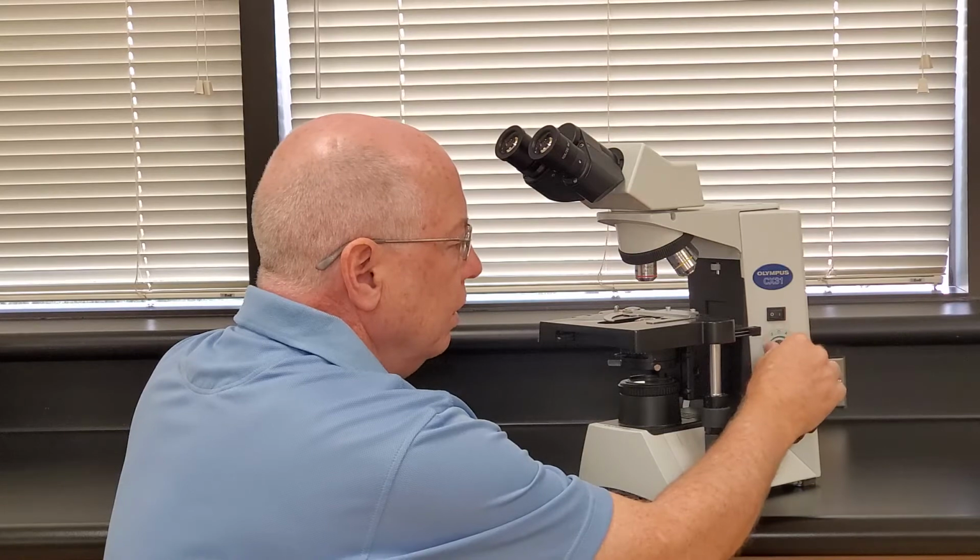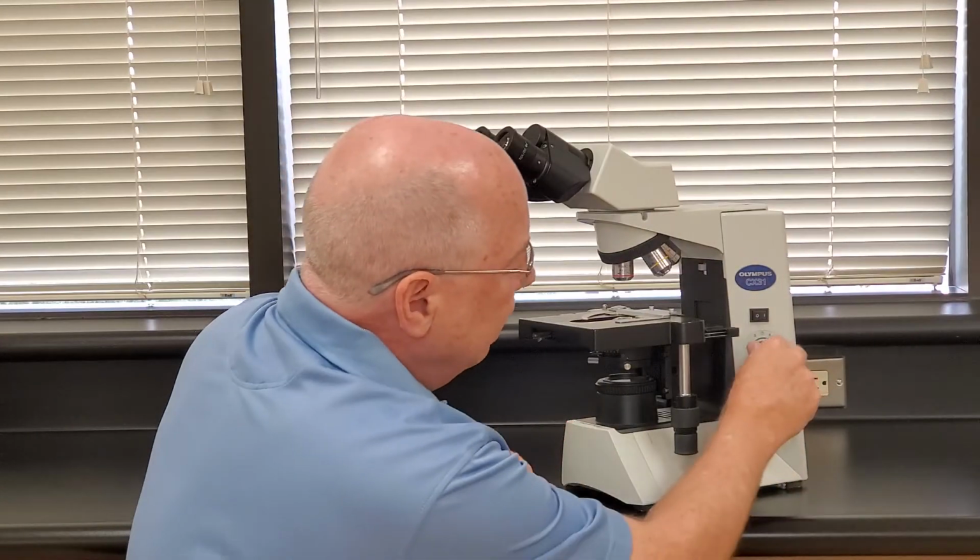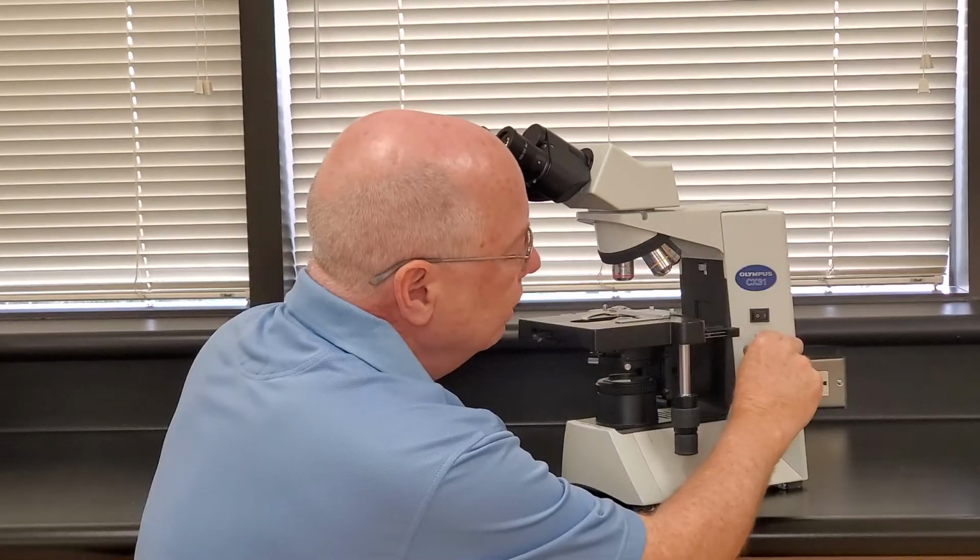So, the first thing you do when you get a microscope is you're going to plug it in. You're going to use the power switch, the on-off switch, to turn it on. And then there's a light control knob or a light intensity control knob. It's essentially a dimmer switch like you have on a light at home. And you want to turn the light up some.